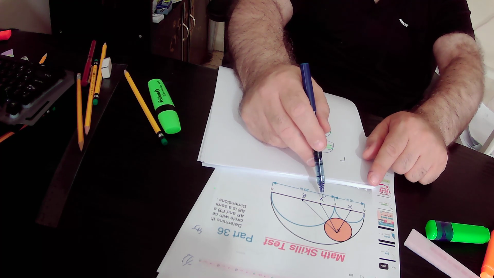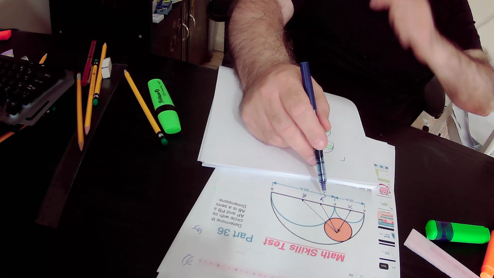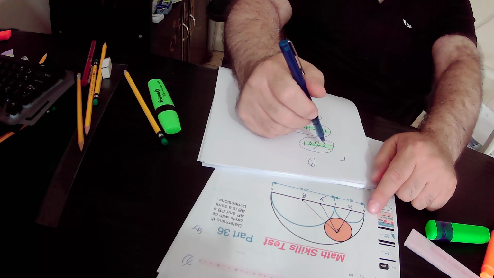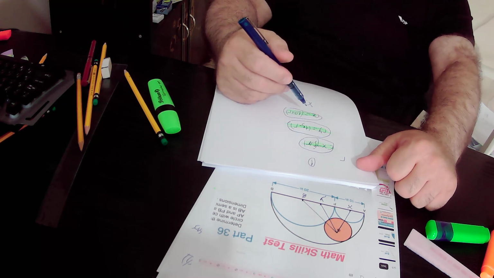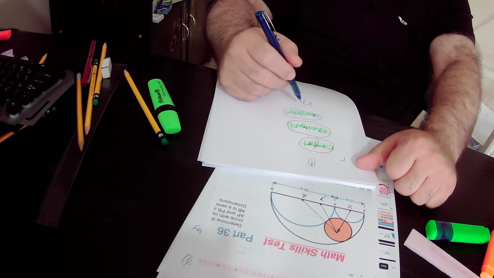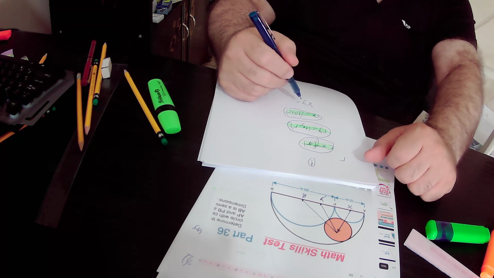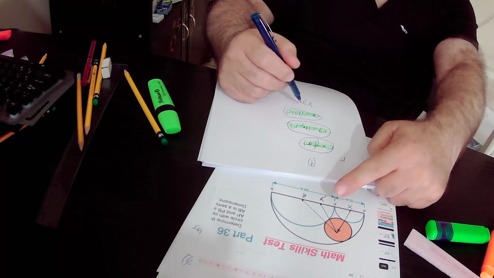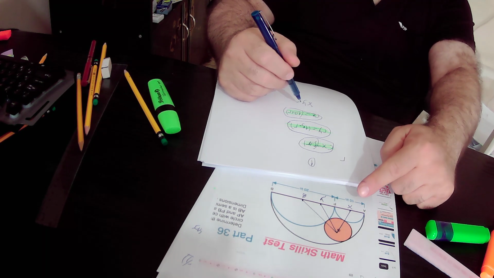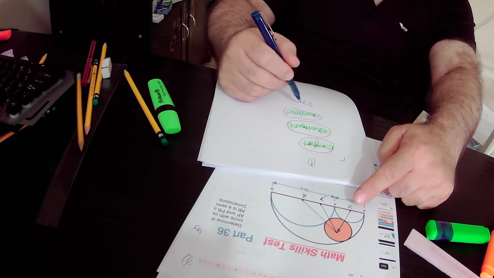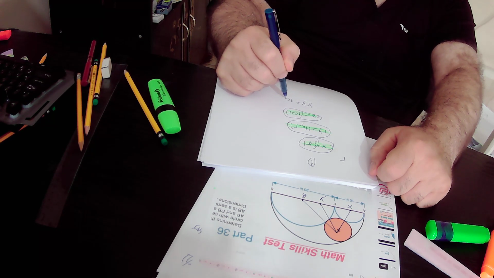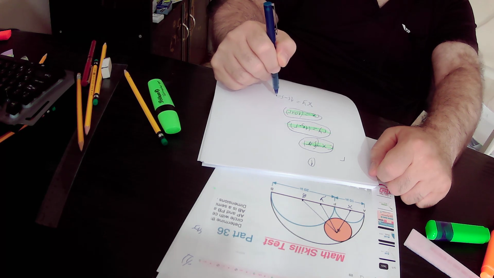So those two circles have an internal notch between them at point A. Therefore, the distance will be equal to the difference between the lengths of the radii. The radius of the biggest semicircle is 15 units. The radius of this small semicircle is 5 units. So 15 minus 5 will be equal to 10 units.